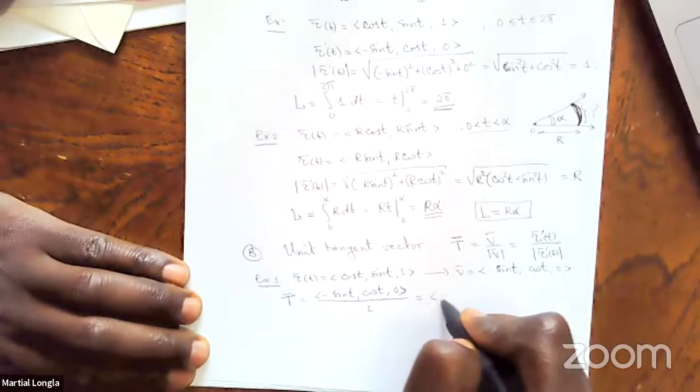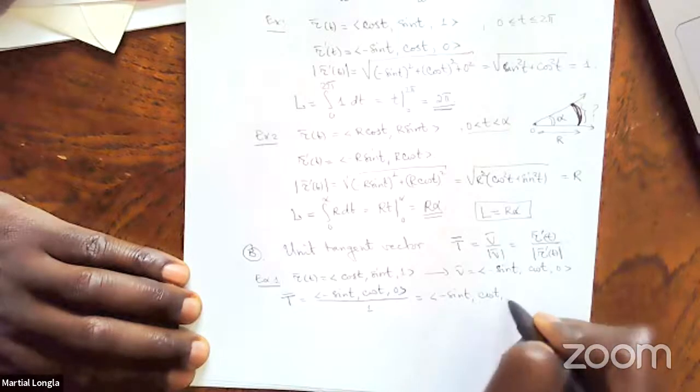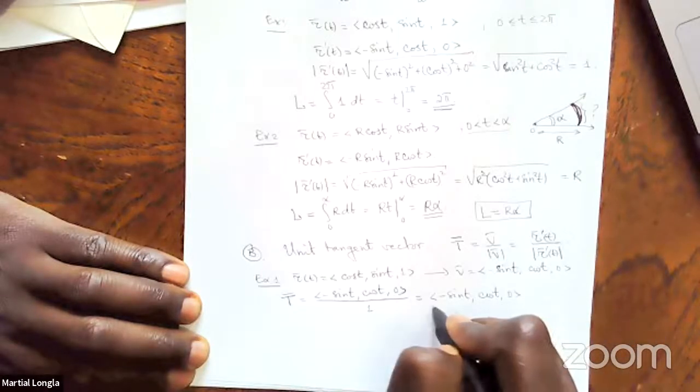So that's what the unit tangent vector is in this case.